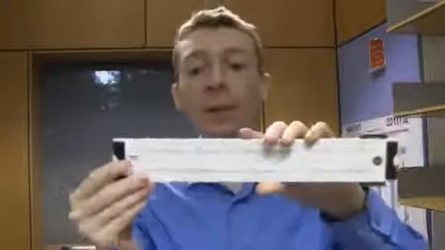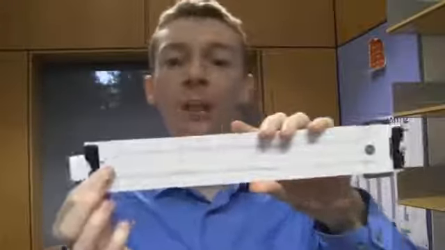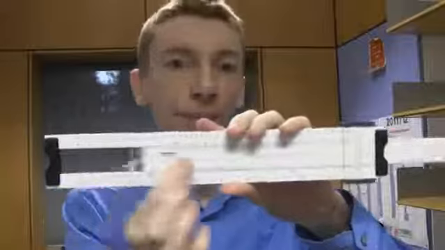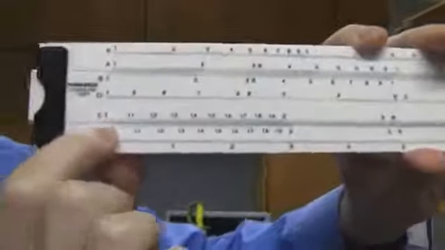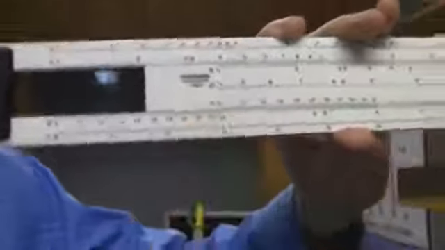But how do I use this to multiply? Well, luckily we can ignore most of the scales here on the slide rule. The only ones we need to use are the scale here on the sliding part and the scale underneath it. So let's say I want to double a number. What I'm going to do is move the scale across so that the number 1 on the left hand side lines up with the number 2 underneath it. So I just slide that across, so now 1 becomes 2, and I've doubled it.